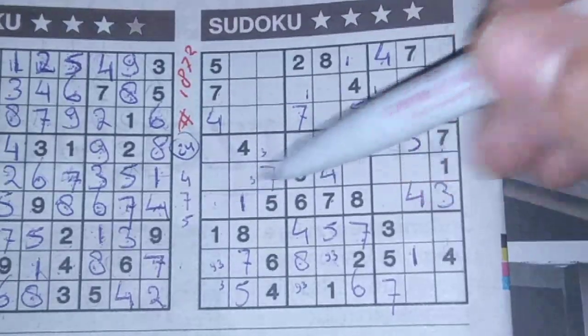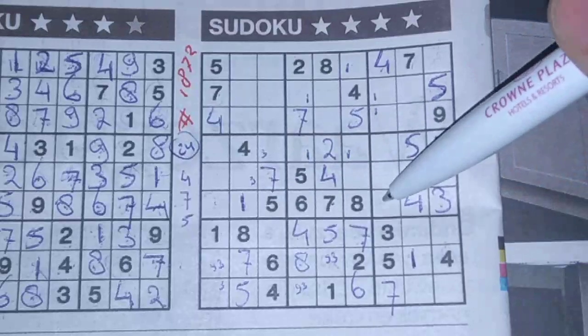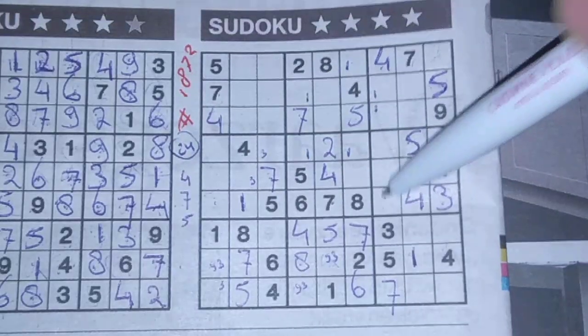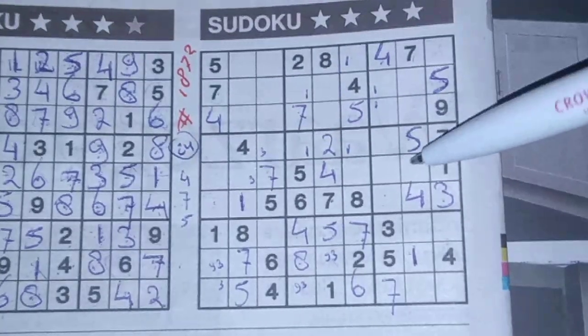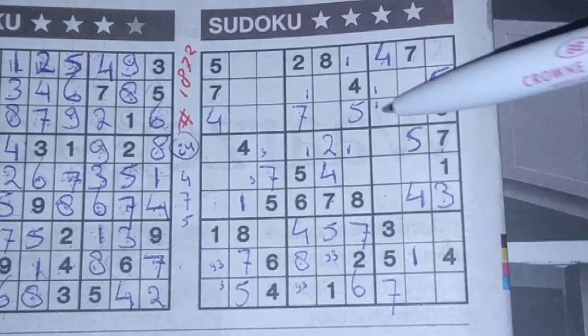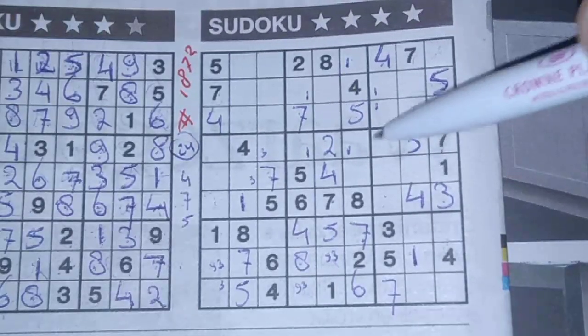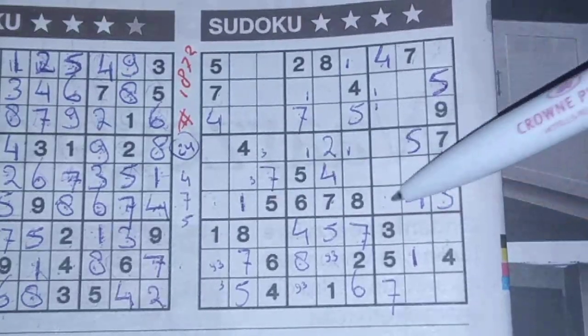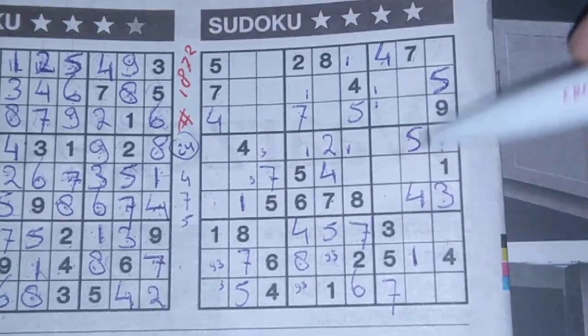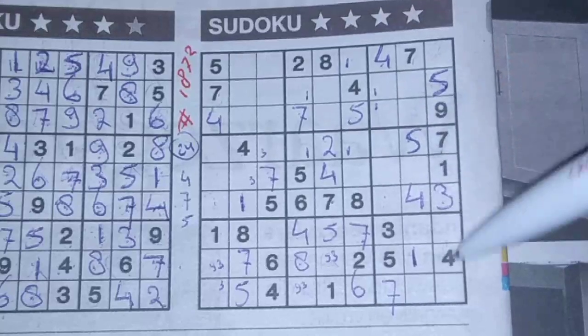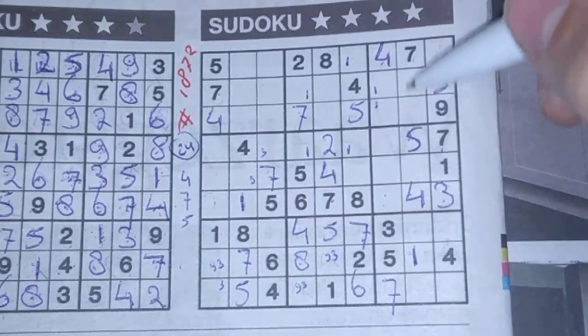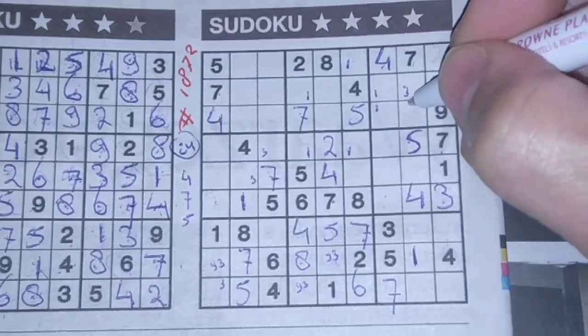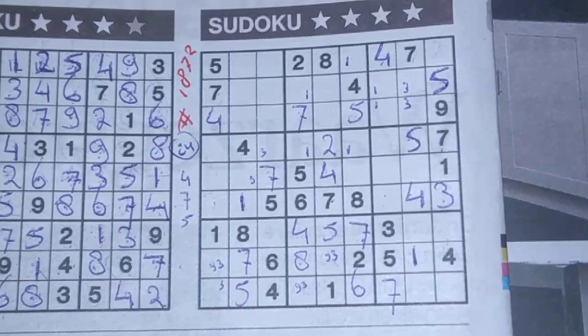So 2 numbers left, the 2 and the 9. 2, 9, 6, and the 8 is missing. 2, 9, okay, 3. That means 3 in this column, 3 in the last column, so the only 2 places for 3 could be here, could be there.